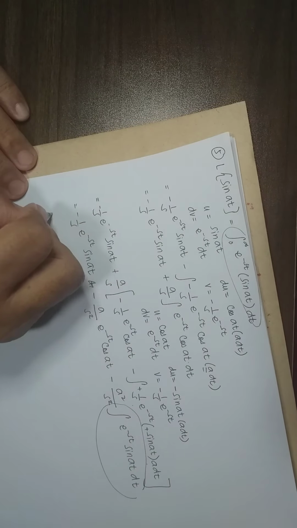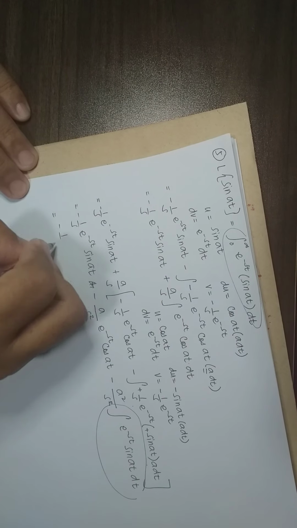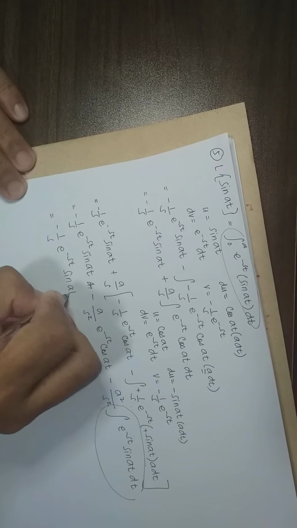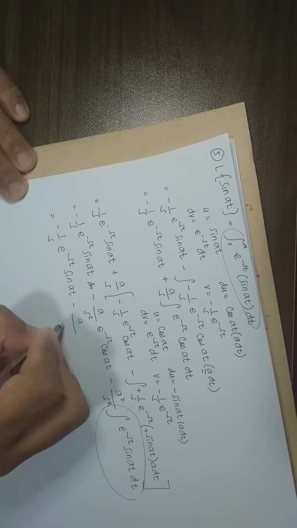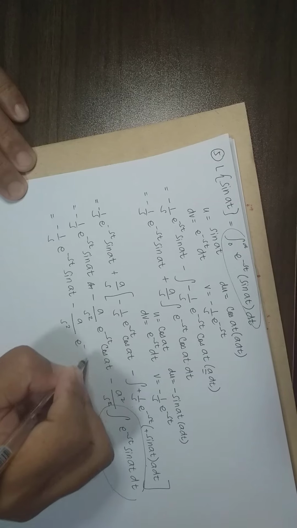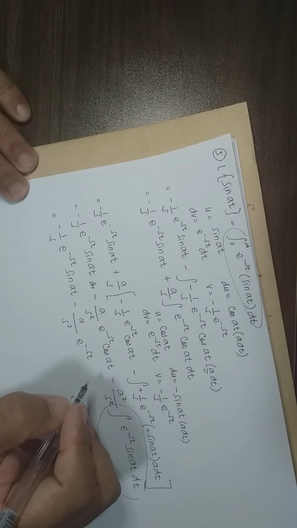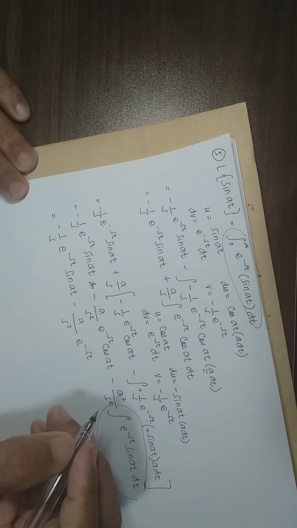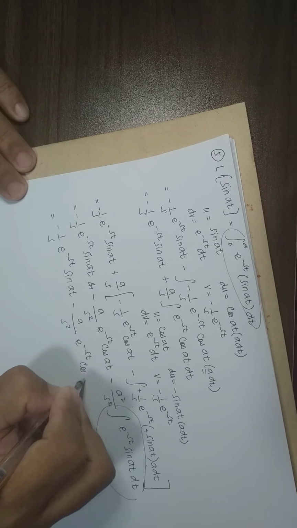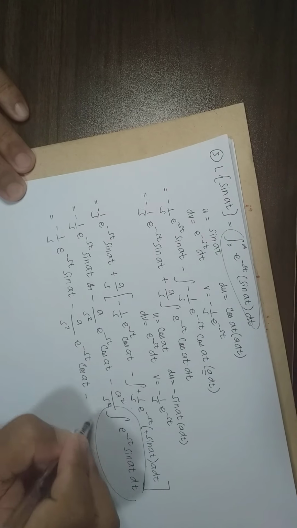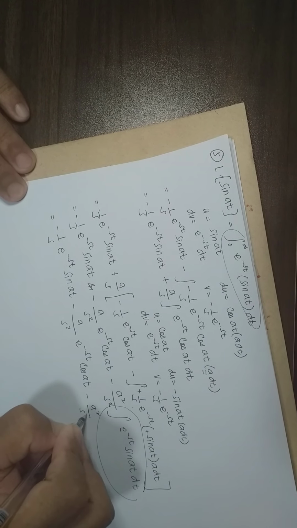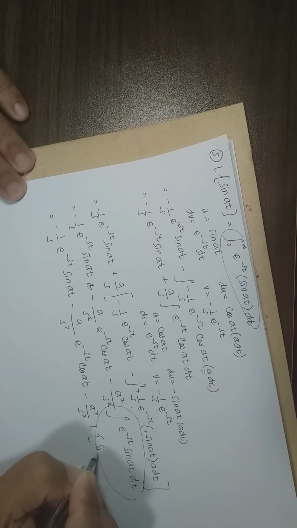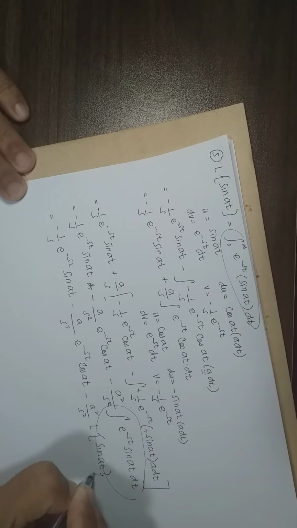So we can have this as negative 1 over s e to the negative st sine at minus a over s squared e to the negative st cosine at minus a squared over s squared, the Laplace transform of sine at.